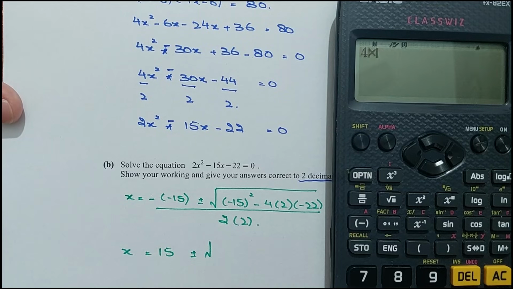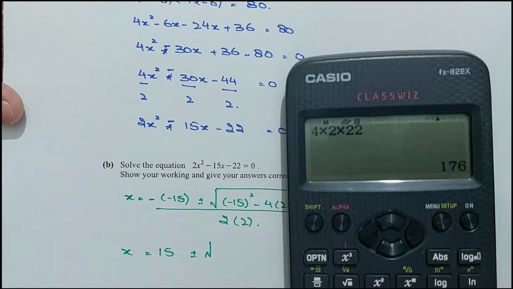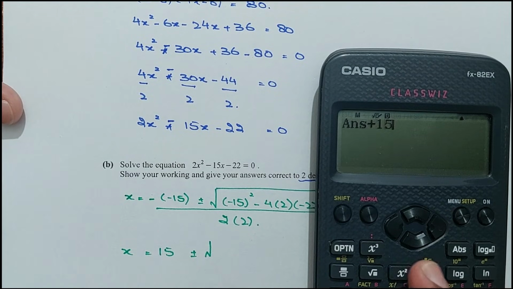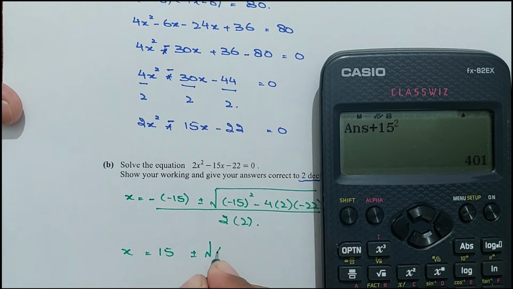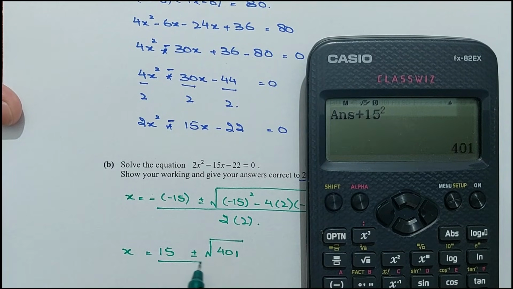Okay, so 4 times 2 times 22, this would be positive 176, right? And add 15 squared, and 2 times 2 would be 4.